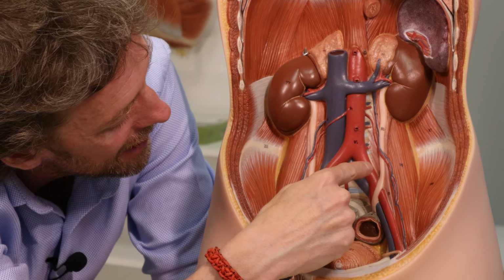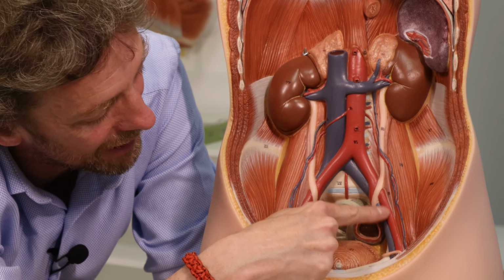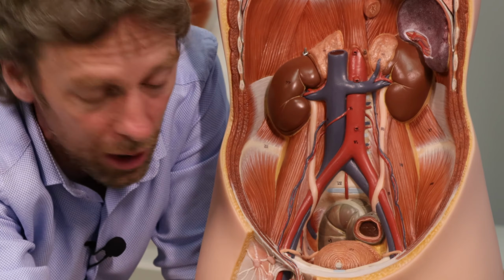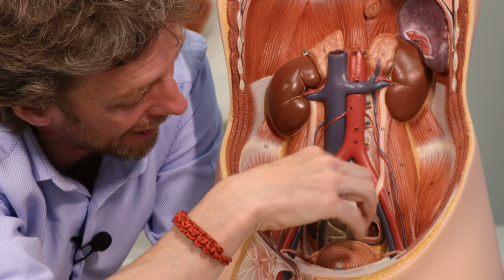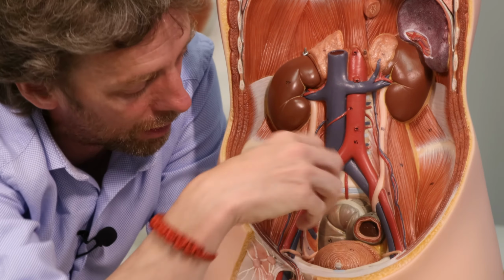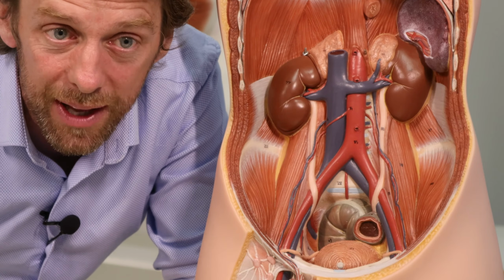So the aorta ends when it divides into left and right common iliac arteries. That's what we're seeing here. The left and right common iliac arteries then divide again into an external iliac artery, which is going to run down to the lower limb, run down to the thigh and the leg, and then an internal iliac artery, which is going to go down into the pelvis and supply blood to the viscera of the pelvis, and also to the external genitalia and that sort of thing.